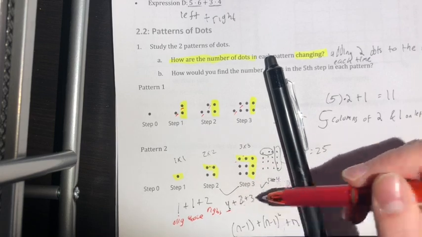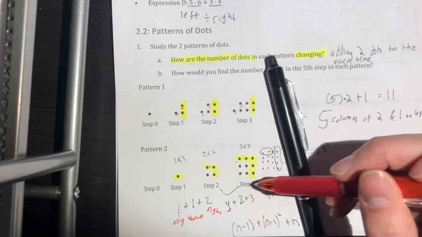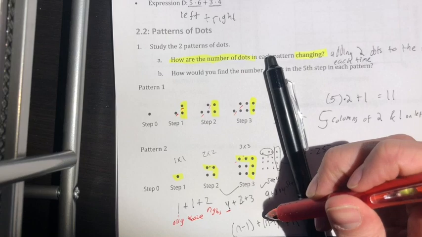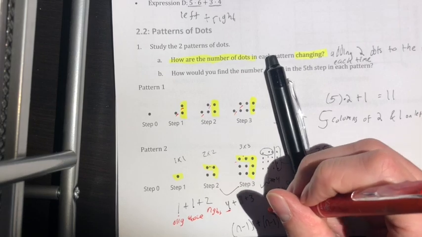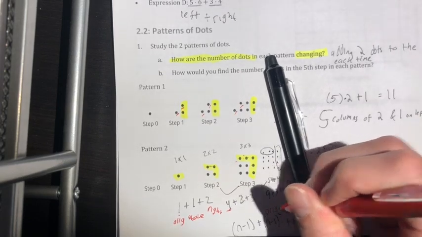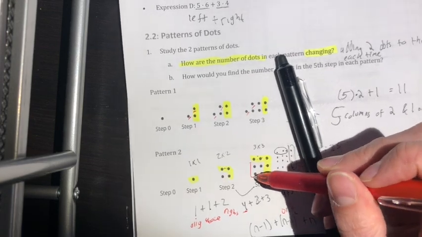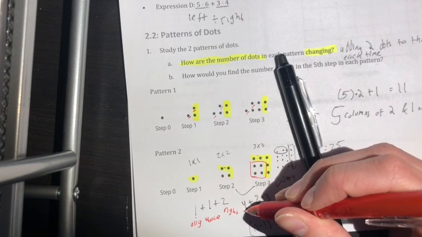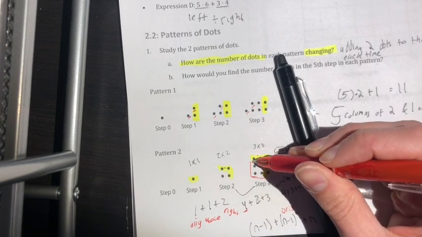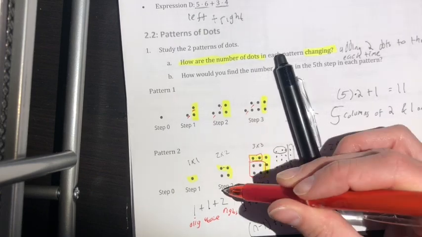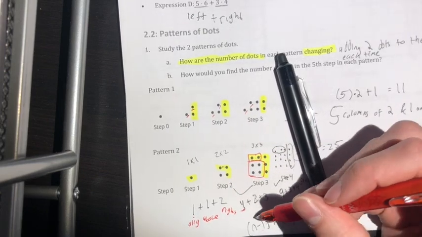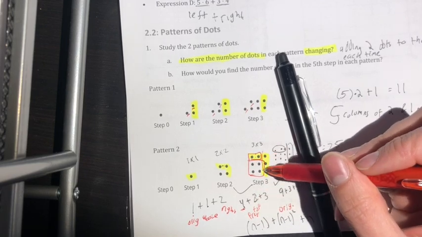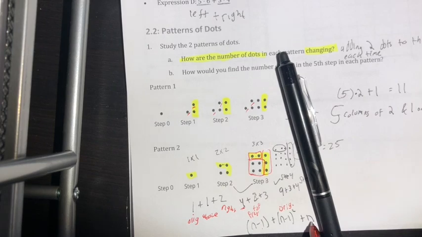So all of these numbers correspond to the step number. The original number is n minus 1 squared, the previous number squared. Because in step 3, the original was step 2, which was 2 squared, so that was 4. Then we added in 2 above it from that previous step, which is n minus 1, the top. And then we added in our 3 to the right, which was our original n number.